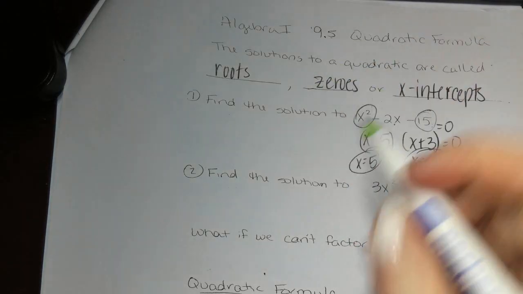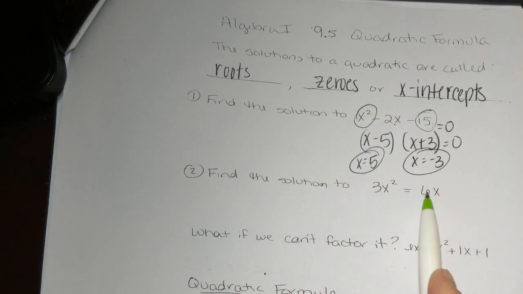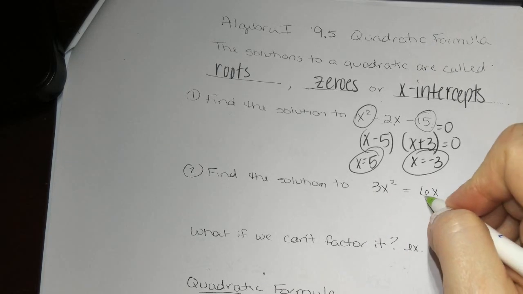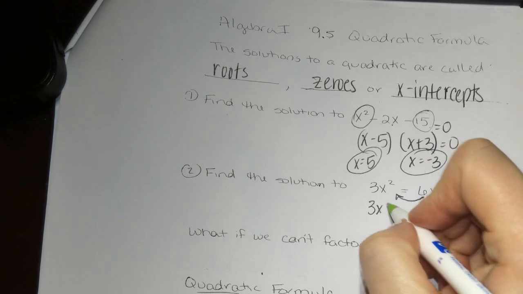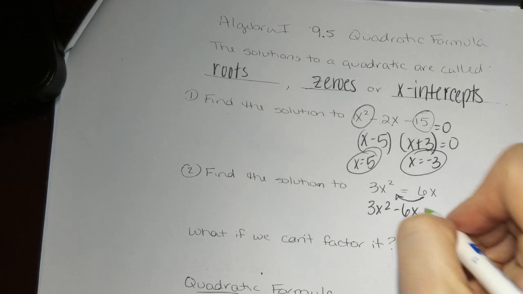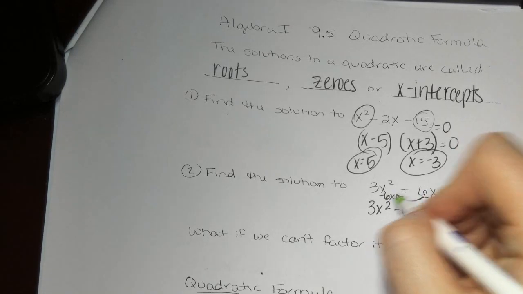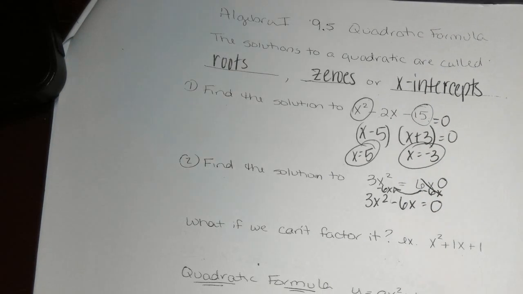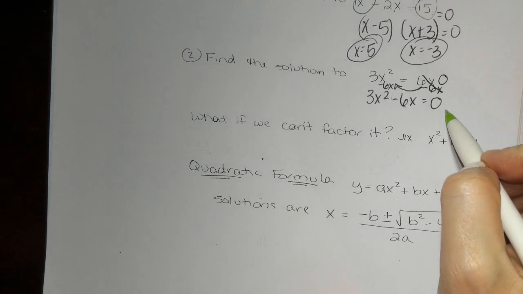And, okay, so then now we're going to find the solution to 3x squared equals 6x. Alright, so what we need to do here is we need to set it equal to 0. So we got to move this 6x over here. So 3x squared minus 6x equals 0. When you move it over, it becomes minus 6x on both sides. That cancels out, leaves 0 over here. Okay, so that's our new equation.